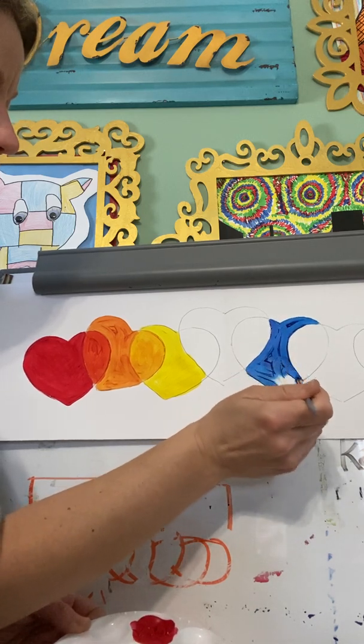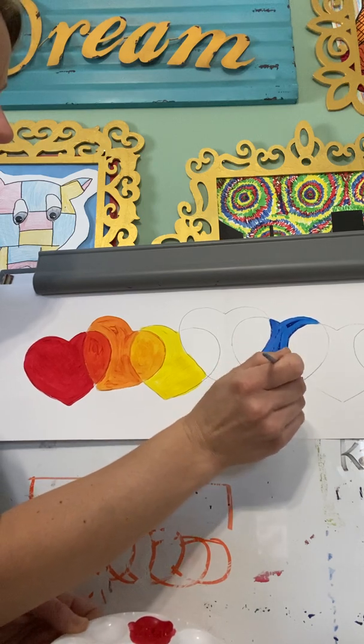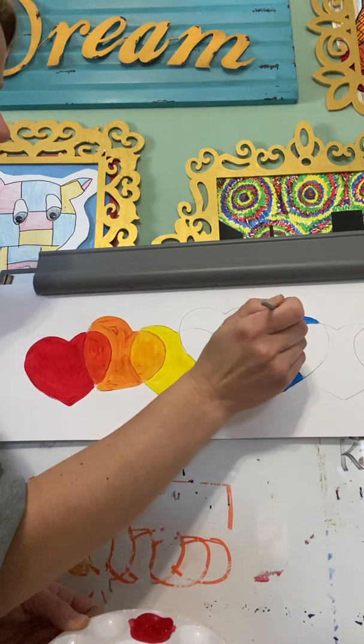And I don't want to paint the overlaps. This one's going to be tricky too. I have to figure out where the overlaps are and not paint the overlaps.